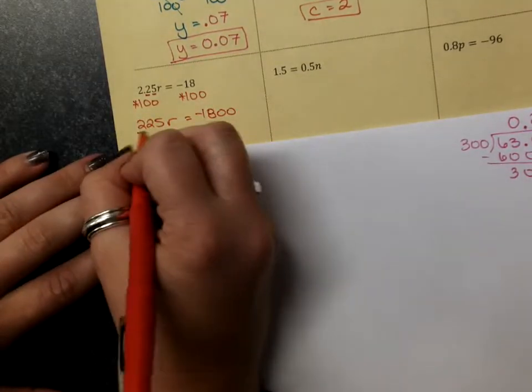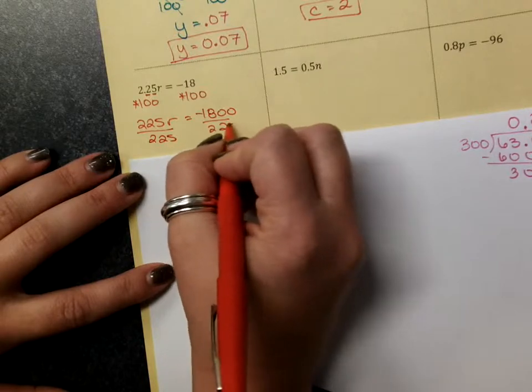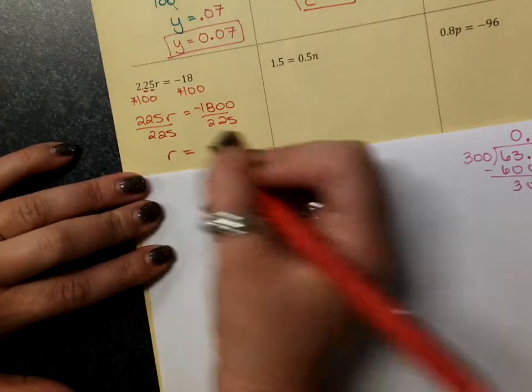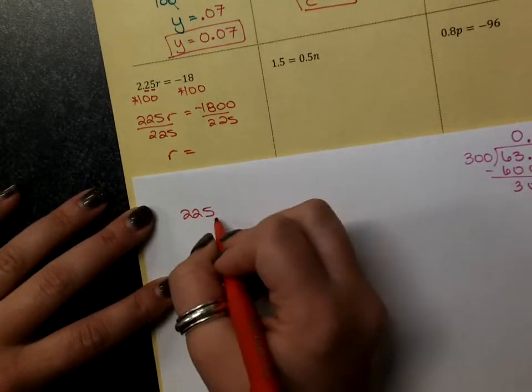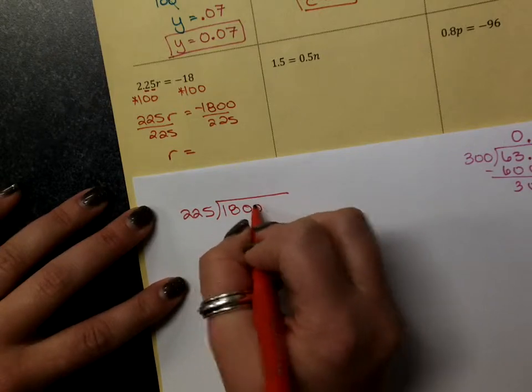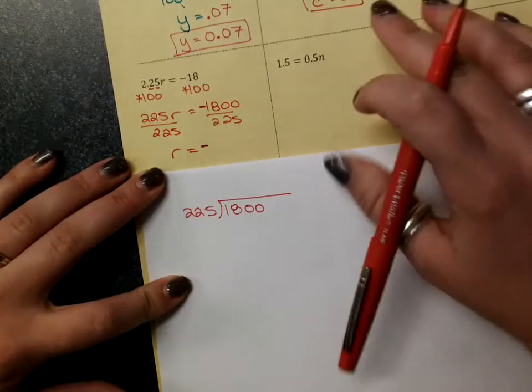From there we have to divide by 225. And again, that's kind of big numbers there. r equals, we're going to have to come to our scratch paper, 225 on the outside, 1800 on the inside. We know it's a negative divided by a positive, so my answer is going to be negative.